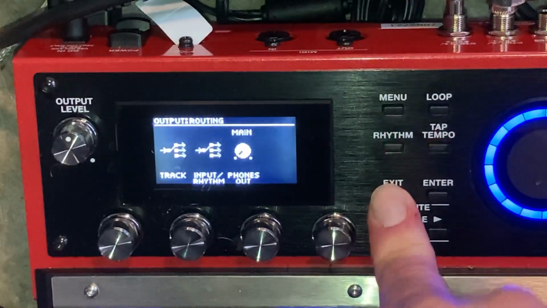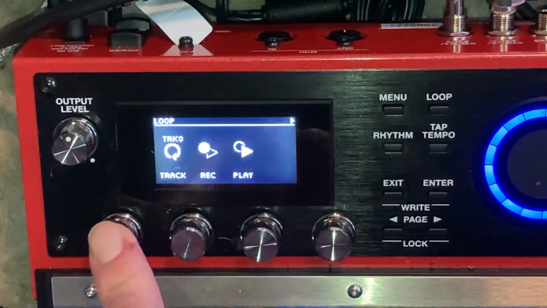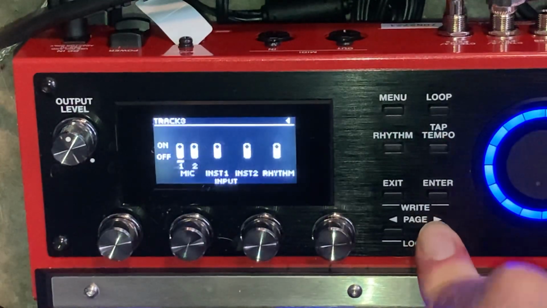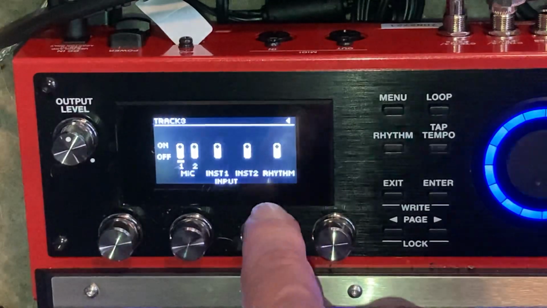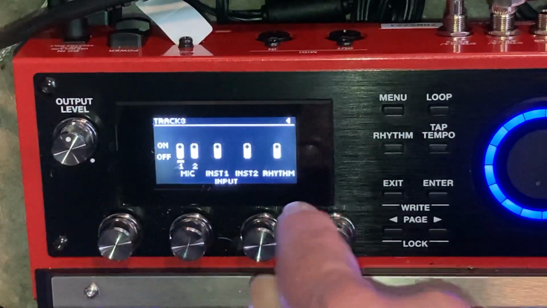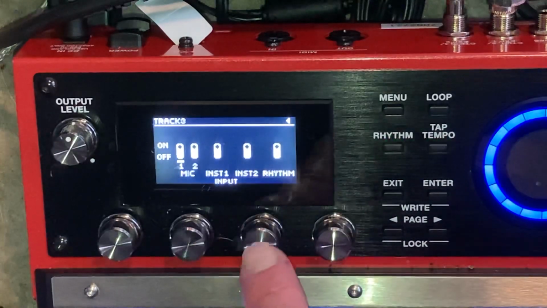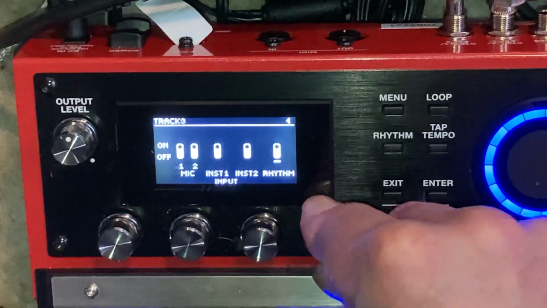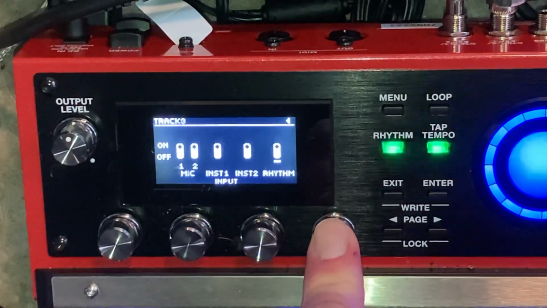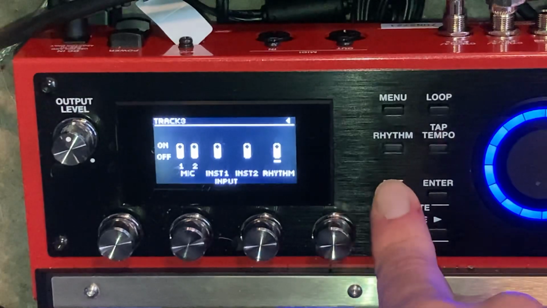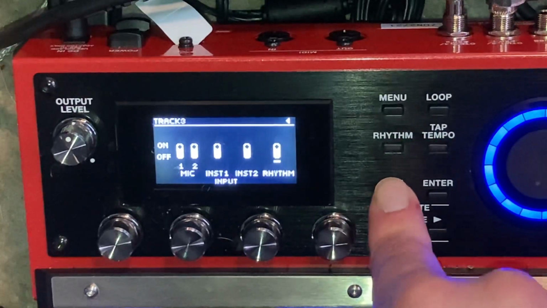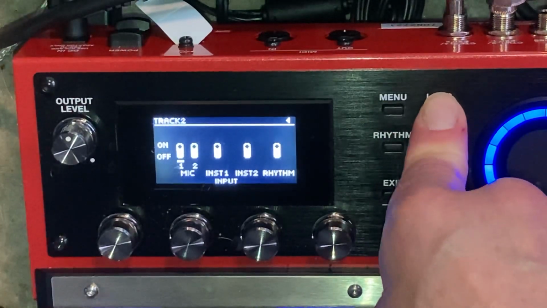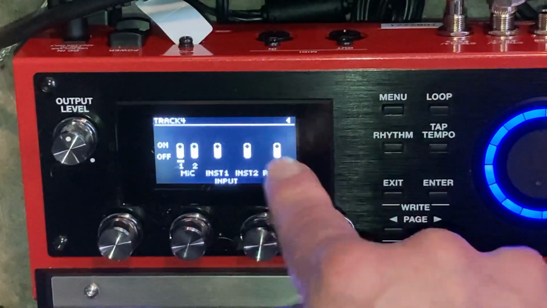Okay, the next most important setting is in loop, on the track setting. We go to the end of that, and we'll see the inputs for the tracks. These are for all the tracks. This is universal for all the tracks. And we want rhythm. We're going to scroll down to that and select rhythm. Make sure that that is on. Oh, sorry, this is by individual tracks. So that's track 3. So we toggle through the tracks, and mine are all set to rhythm on. Make sure that that is on.